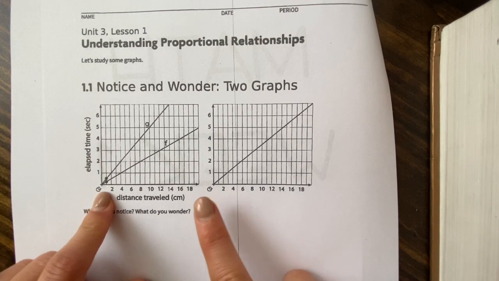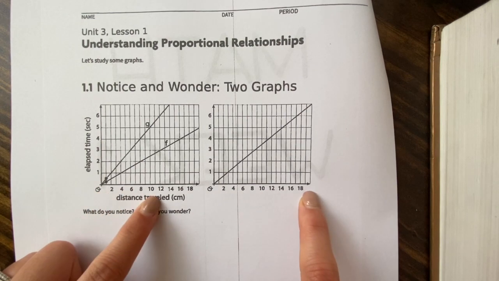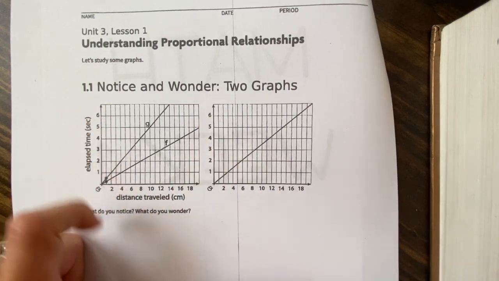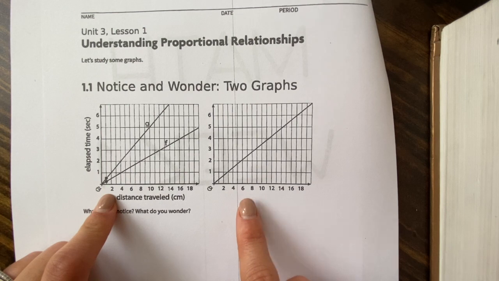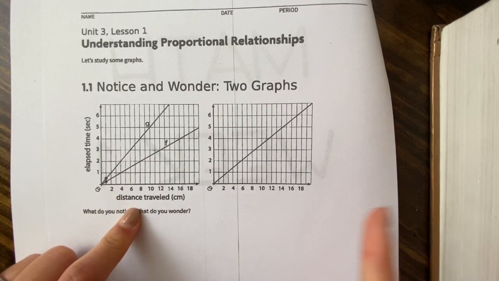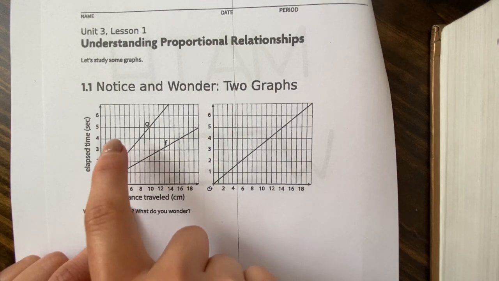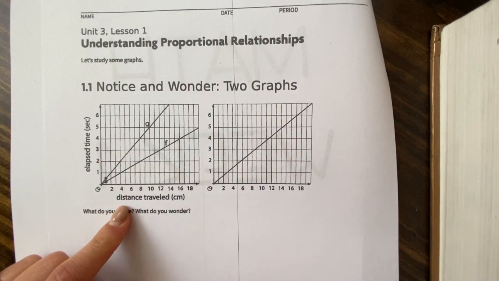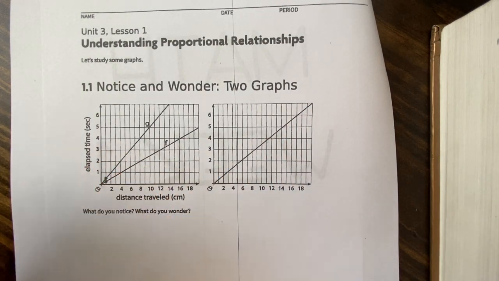You can notice that the graphs are labeled the same on the x and y axis. We don't know what these values represent because they're not labeled, but we do know that they're numbered the same. I noticed that these three lines aren't the same line. So you have three different functions here.